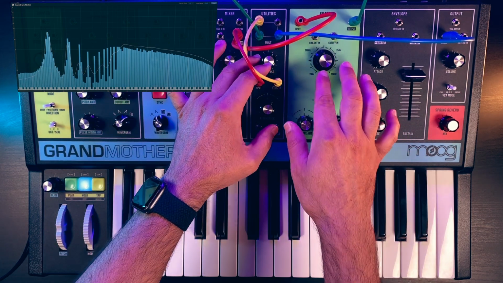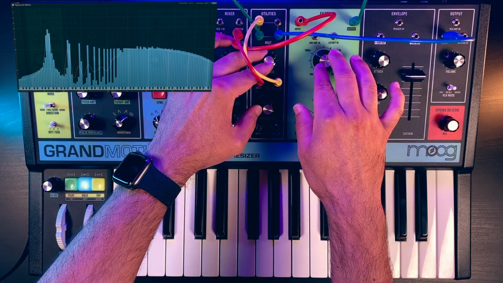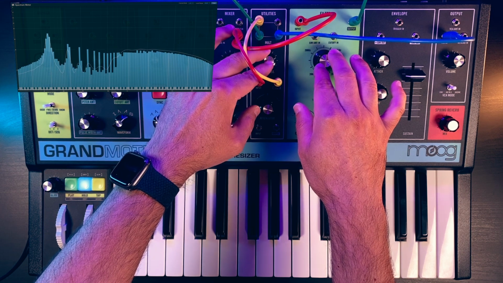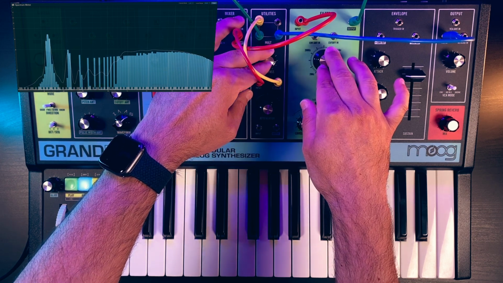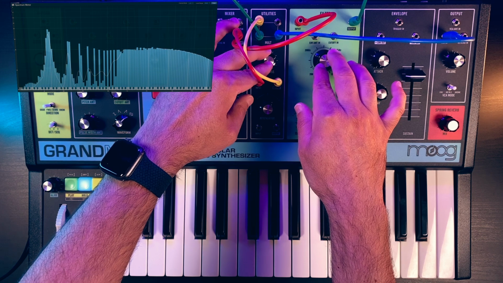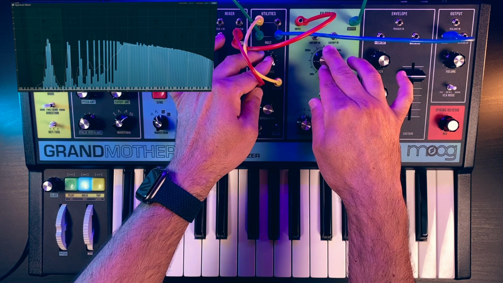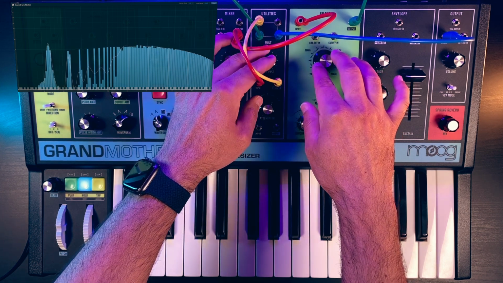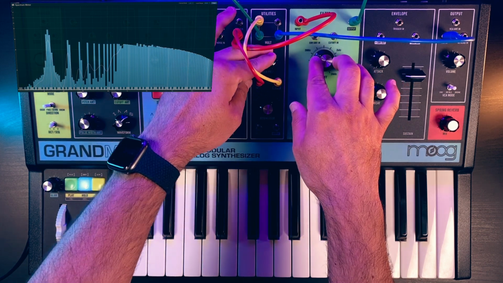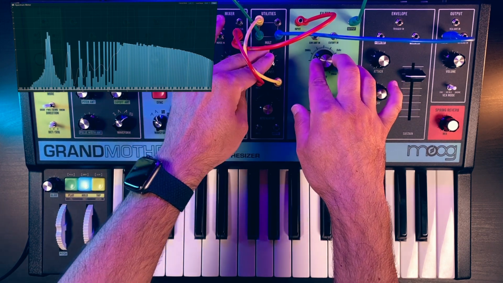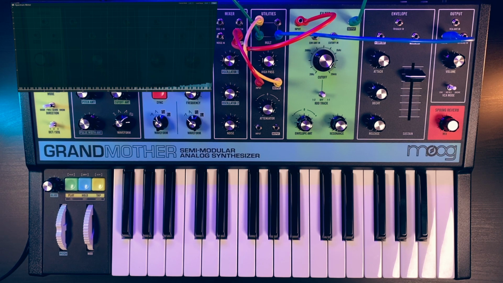Now if I exaggerate the crossing here, maybe what we are hearing, luckily, will be a notch filter effect. Let me try to listen to this into the arpeggiator.